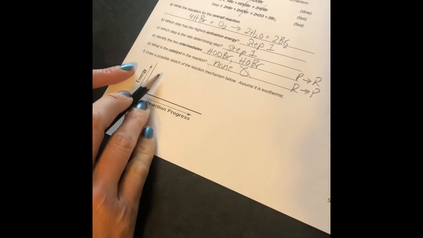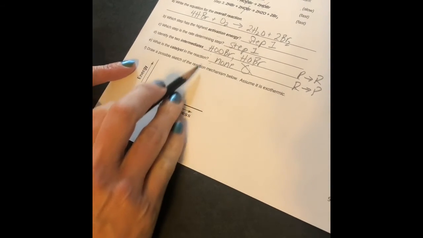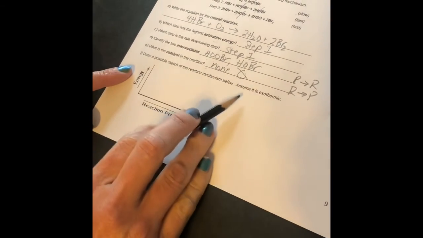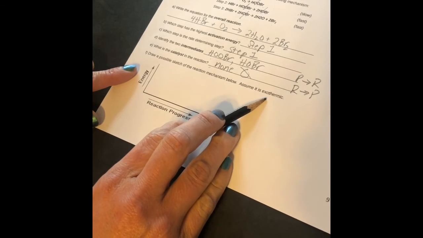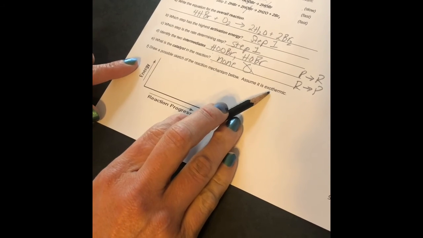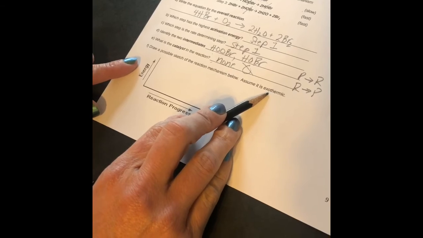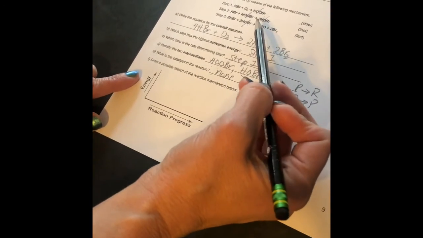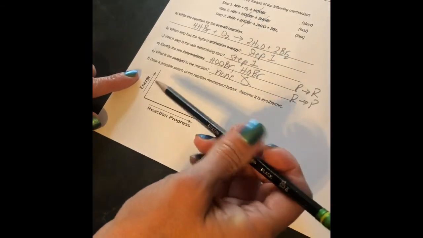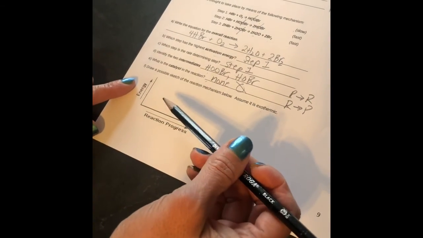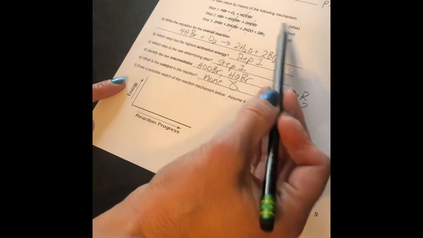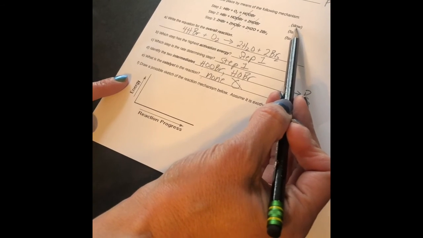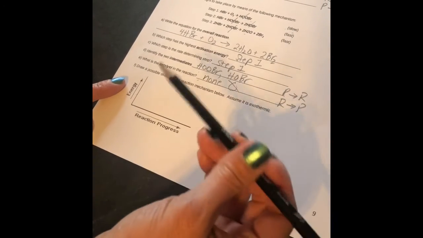Now, the last thing we're going to look at is a possible sketch of our reaction mechanism. And we're going to assume that it's exothermic, which means our product energy is going to be lower than that of our reactants. Now, since we have 3 steps, we're going to have 3 peaks in our sketch of the reaction mechanism. And since our first step is our slow step, it's going to have the highest activation energy.